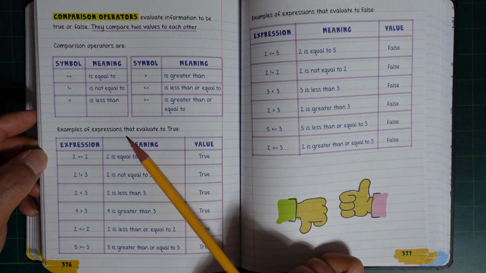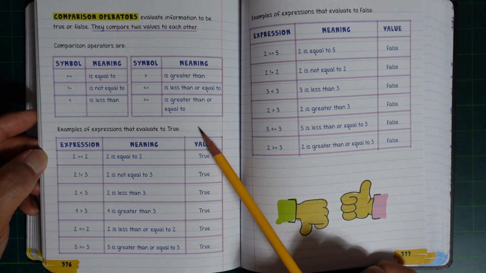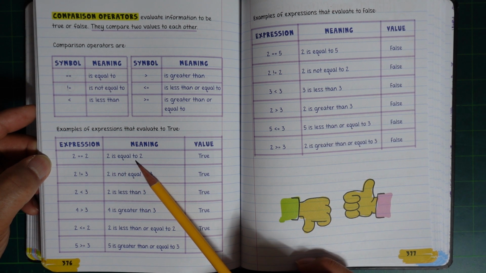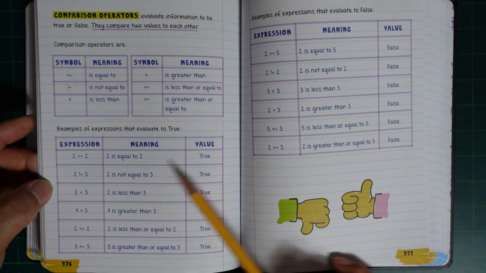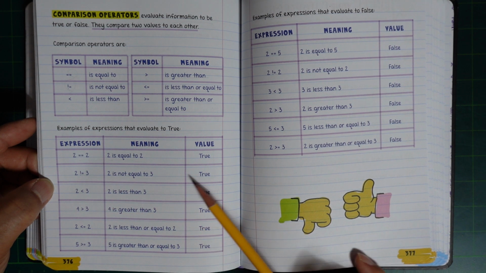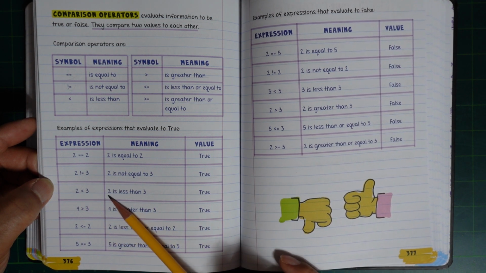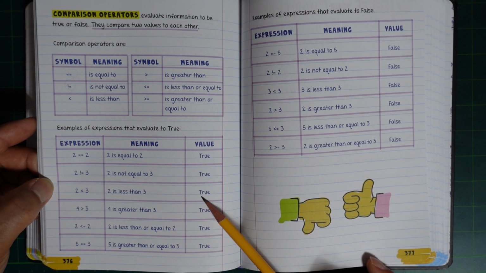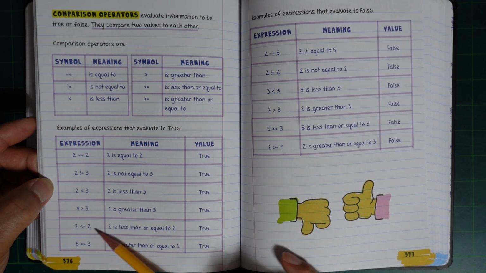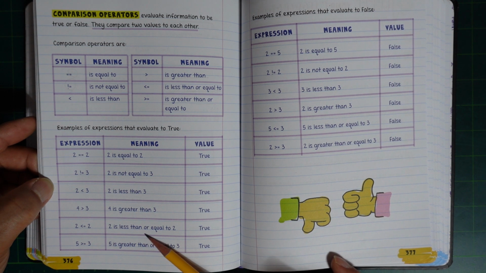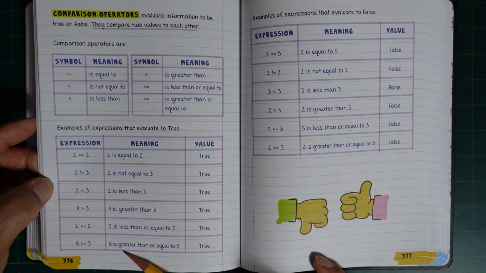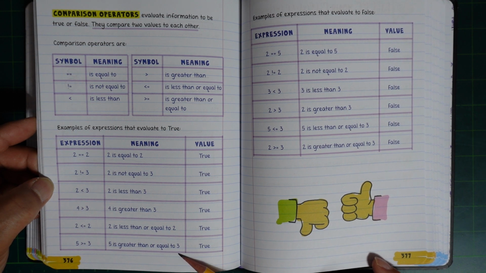Examples of expressions that evaluate to true. 2 is equal to 2, true. 2 is not equal to 3, true. 2 is less than 3, true. 4 is greater than 3, true. 2 is less than or equal to 2, true. 5 is greater than or equal to 3, true.